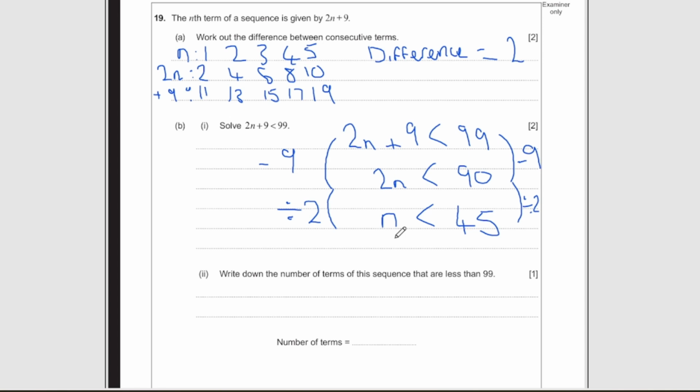Write down the number of terms less than 99. Well, if n is less than 45, it's going to be one less than 45, which is 44 terms in the sequence less than 99. It's going to be 44 terms in total.